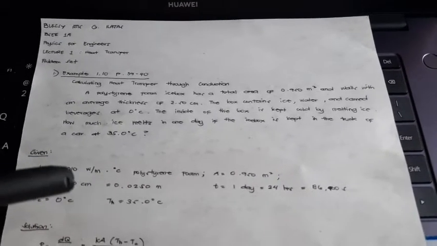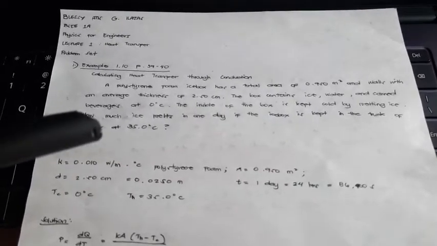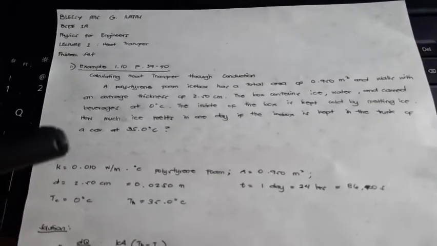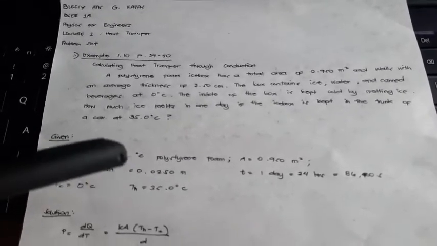at 35.0 degrees Celsius? So, this question involves both heat for a phase change in the melting of ice and the transfer of heat by conduction. To find the amount of ice melted, we need to find the net heat transferred. This value can be obtained by calculating the rate of heat transfer by conduction and multiplying by time.